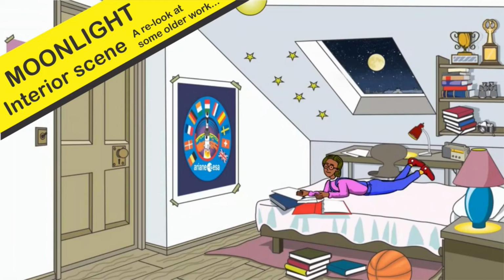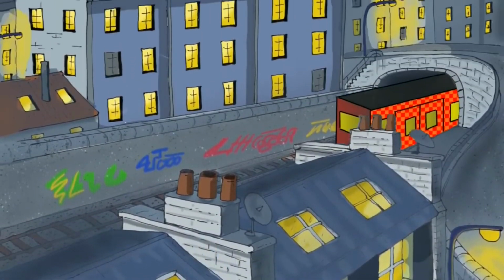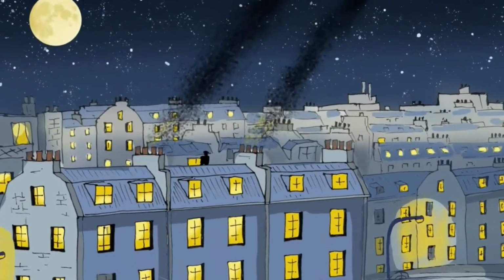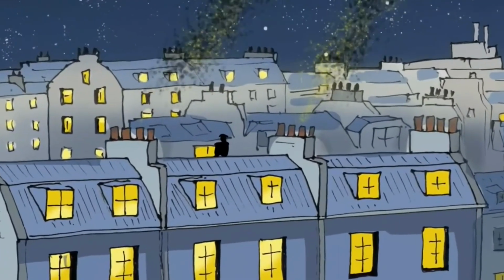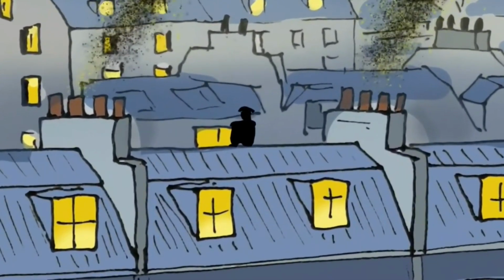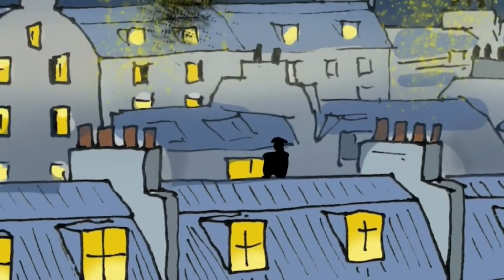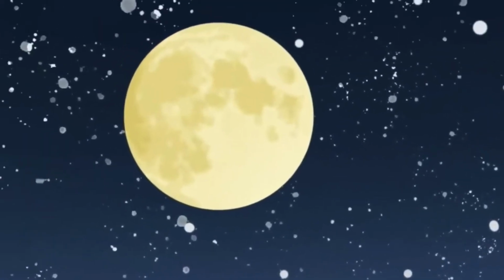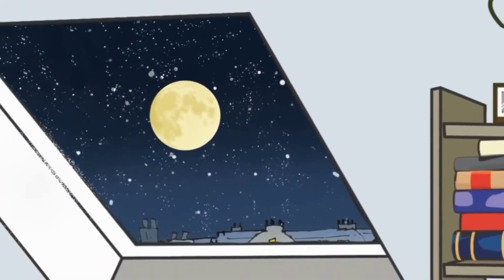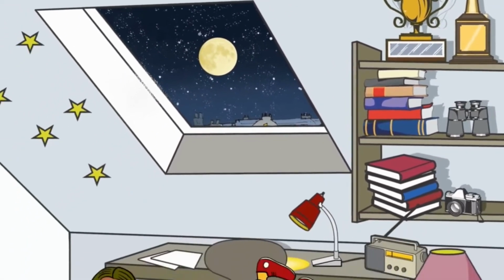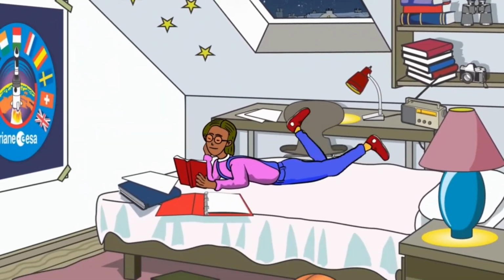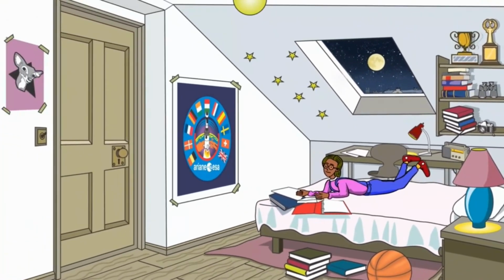We're going to look at how I created the interior scene for the Moonlight series that I was creating a few years ago. It comes after this opening scene where we zoom in on the building. There's a chap on the roof there. And then we pan out to see the moon, and then there's a nice transition shot where we use the same moon and zoom into the interior of the room of this girl who's going to be one of our main characters in the series. So we're just going to have a look at how I created that.